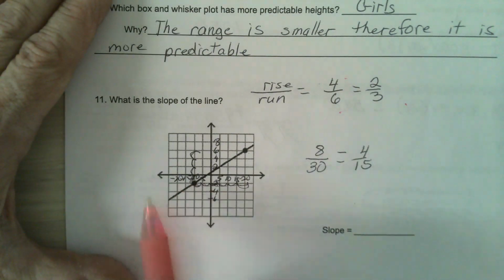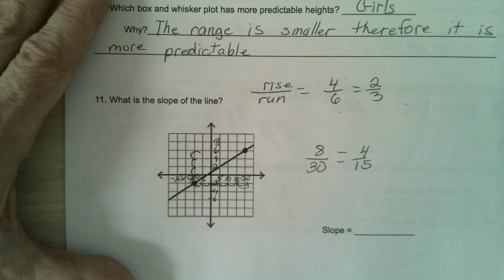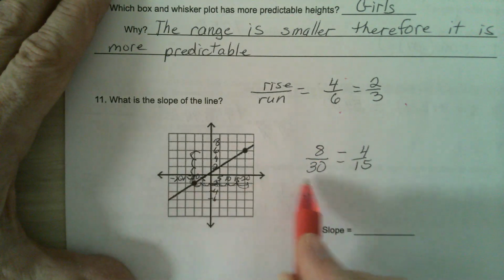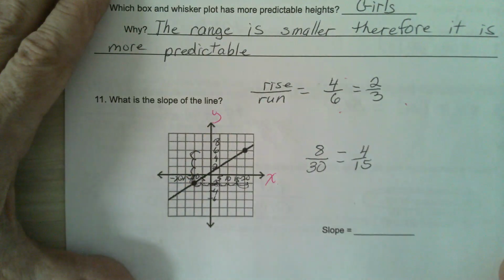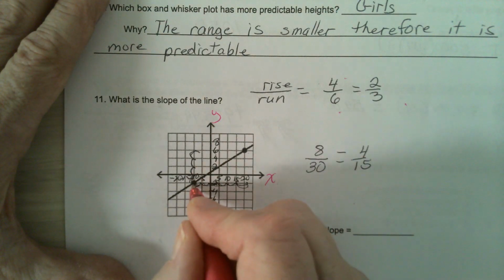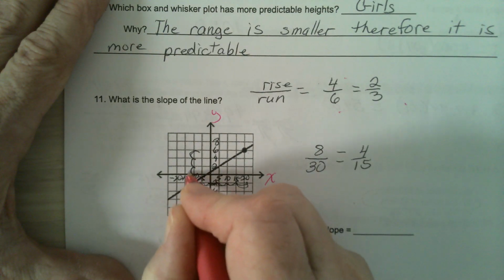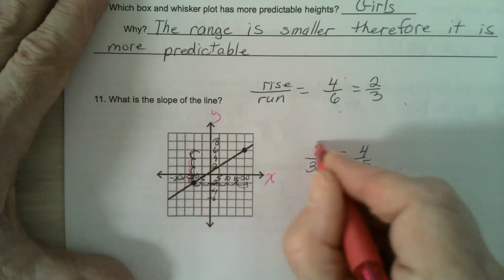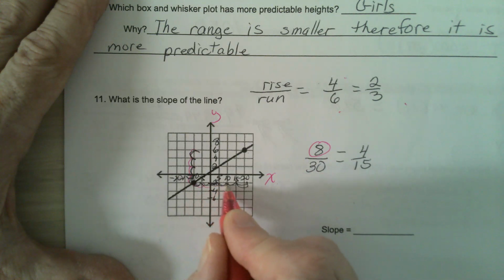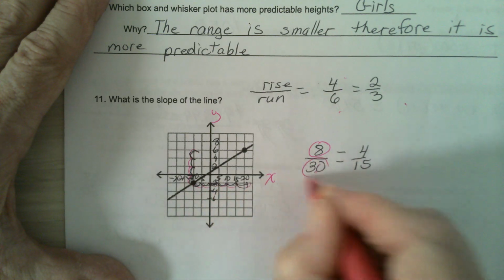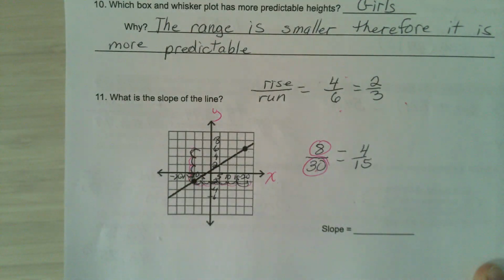Then I put numbers, and they're going by different intervals. The horizontal one is going by 5, and the vertical axis, the y-axis, they're going by twos. So here, if you're going by twos, your rise is 2, 4, 6, 8. And your run is 5, 10, 15, 20, 25, 30, which simplifies to 4/15. Any questions? Everyone better with slope now?